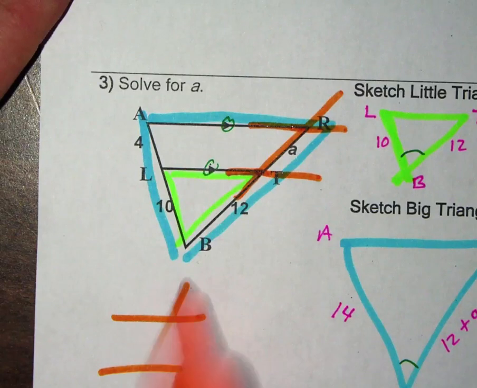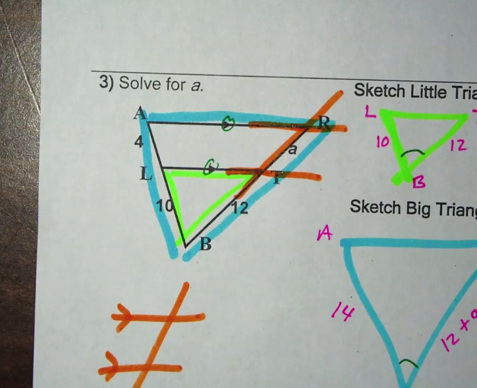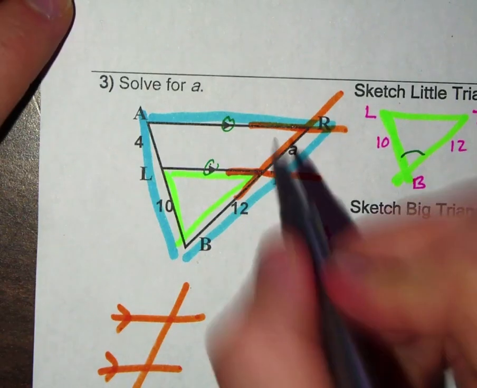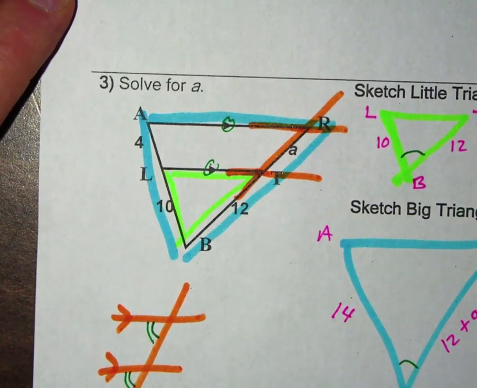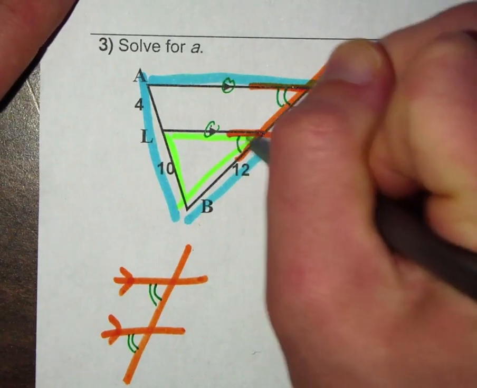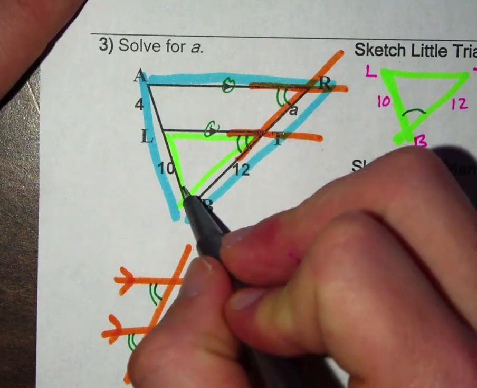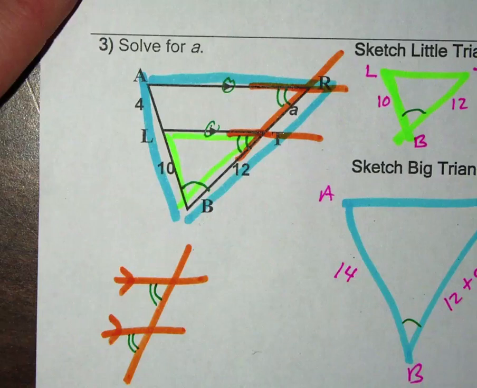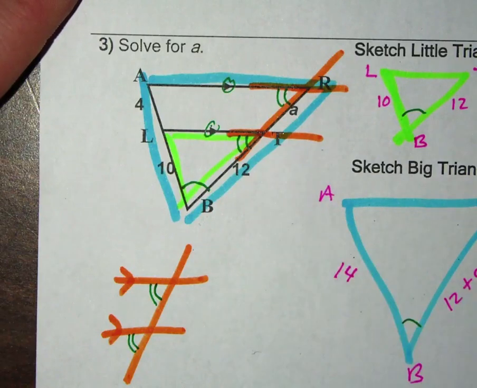If I were to sketch that down here, you would notice when these lines are parallel that the corresponding angles, this angle and this angle, are congruent. And that's exactly what's congruent here. This angle and this angle. And they're corresponding. So you have this angle B is congruent to itself by the reflexive property, and then you have these two angles that are congruent to each other by corresponding angles when lines are parallel.